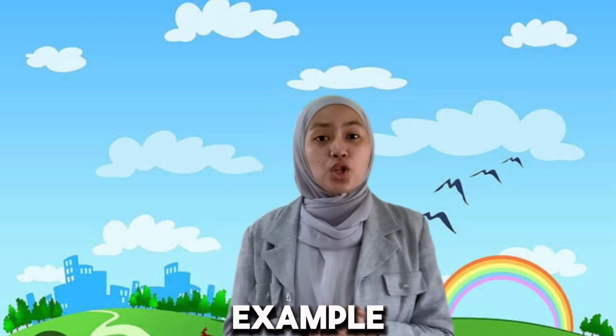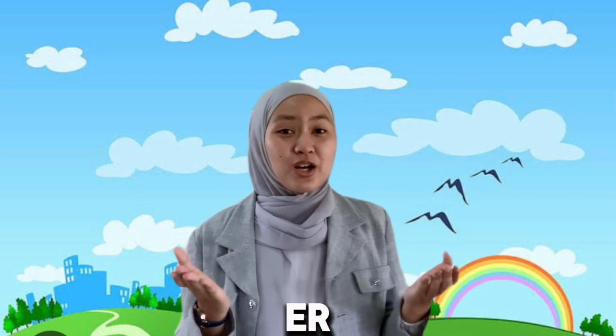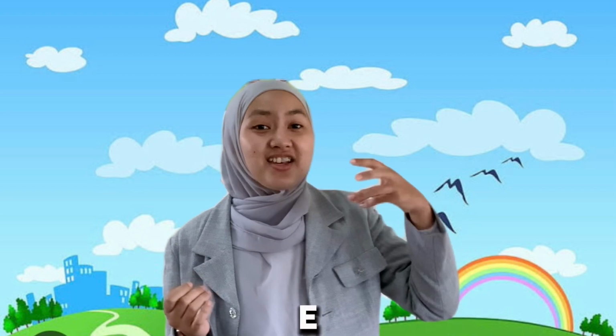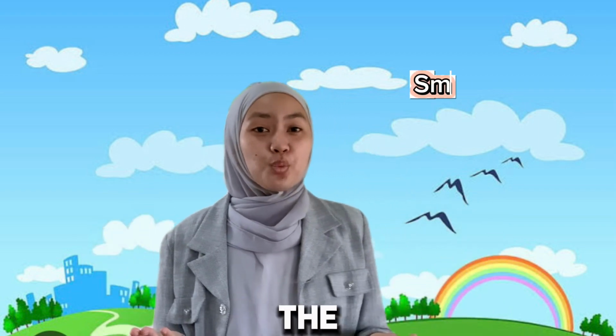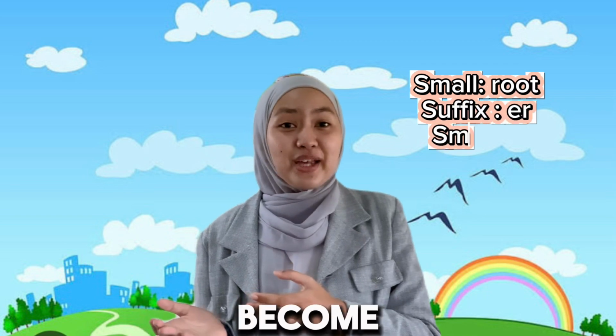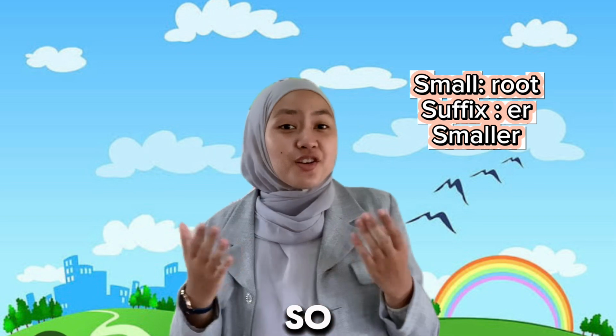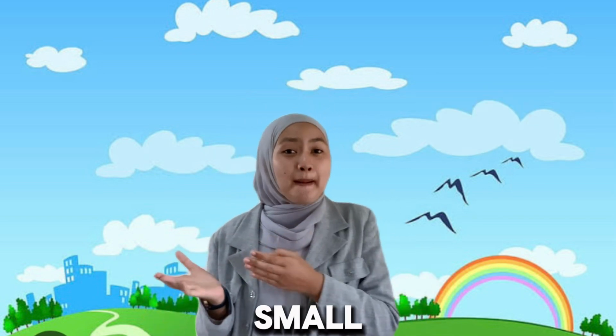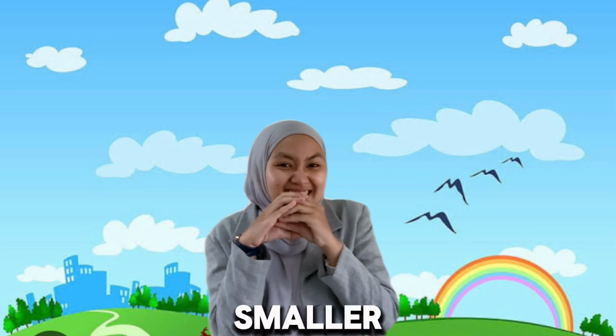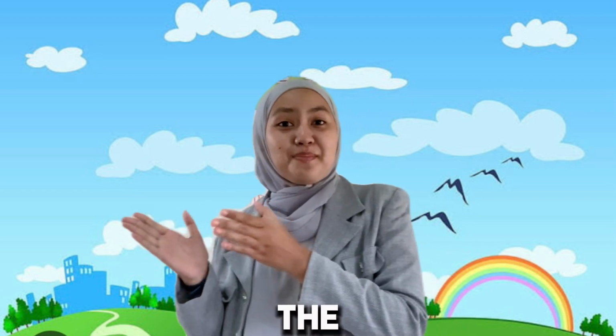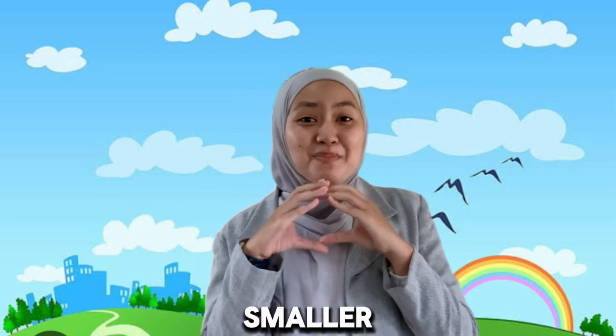Another example of a suffix is er. For example, the word small becomes smaller when added with the suffix er. So it only changes the meaning slightly, from the word small to smaller. Do you get it, students? Example, the boy is smaller than the girl.